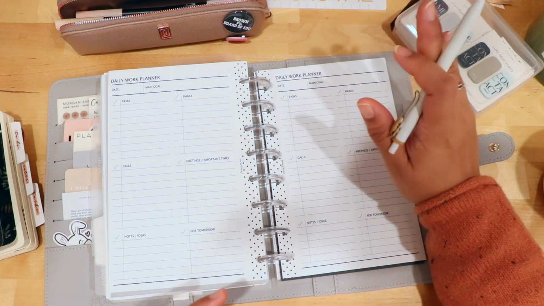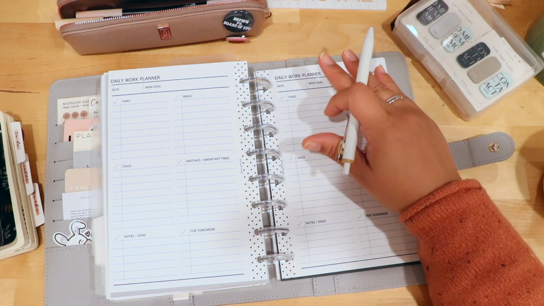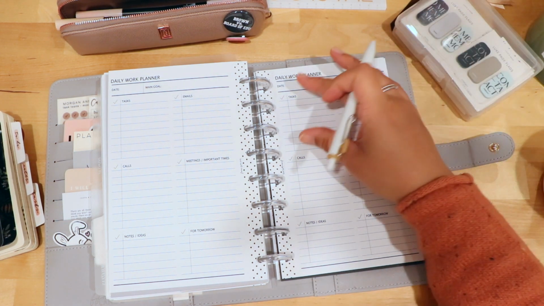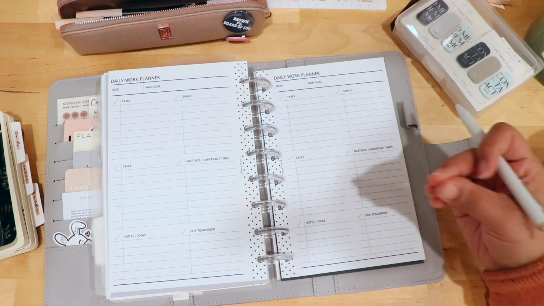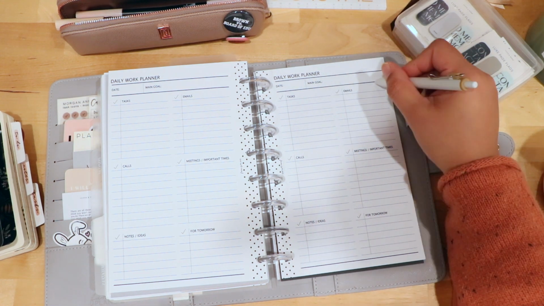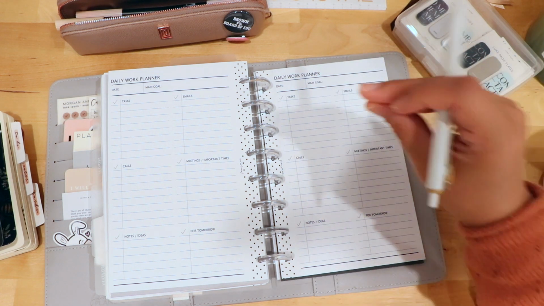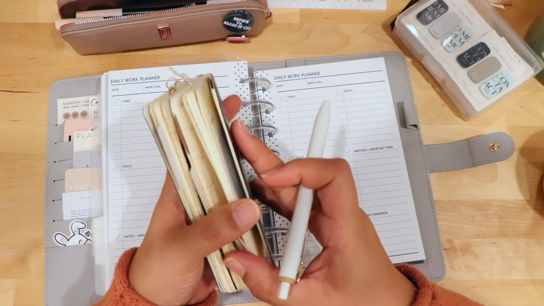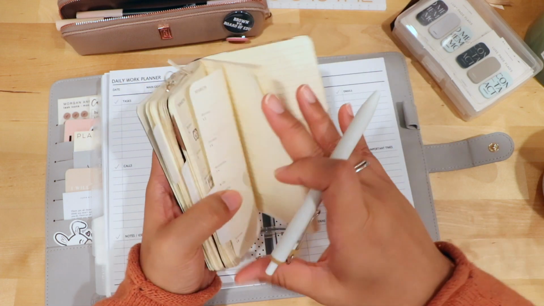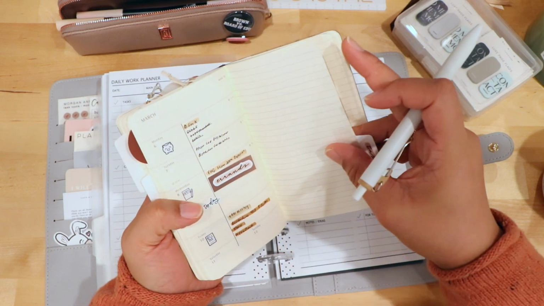This insert is from Fancy Plans. I love this insert. It gives me everything I need because I think it's really important to break things down into specific tasks. I have a main goal for the day. I have my date, and then I could break this down by what I need to do. Now, if you are someone who does not like daily planning, I'm going to go to a page here that I have.